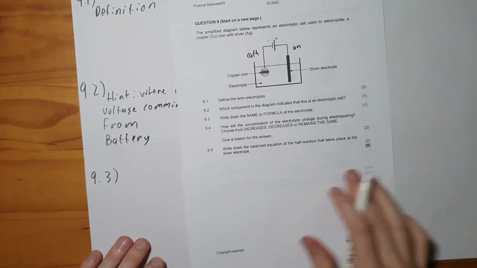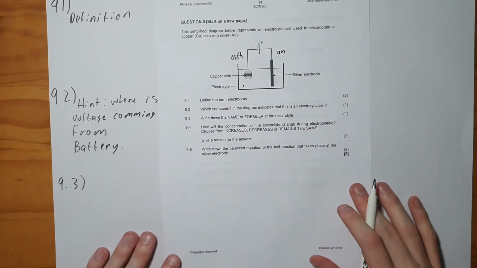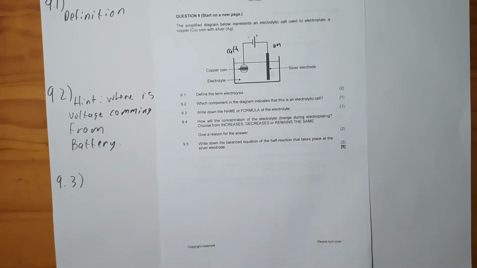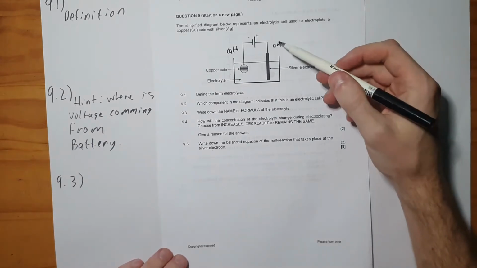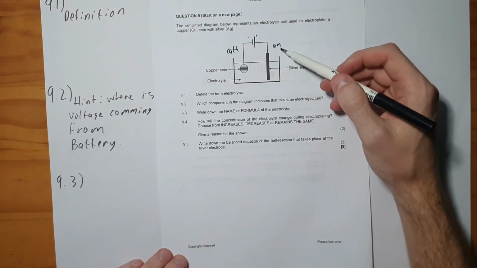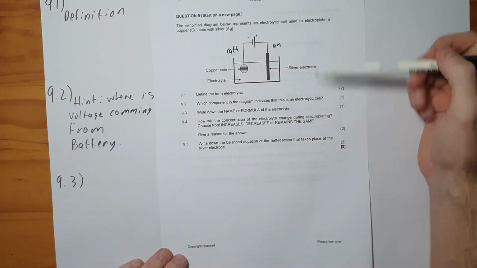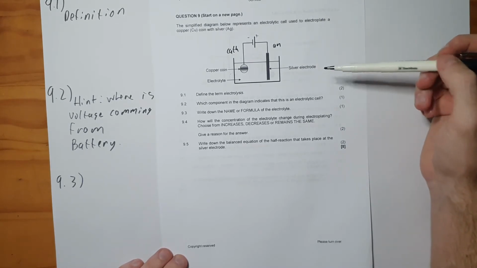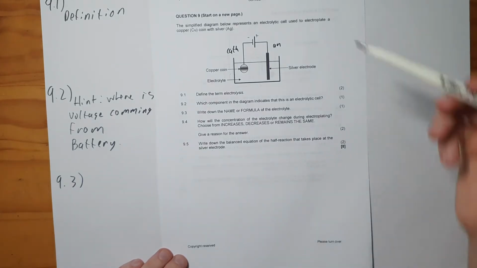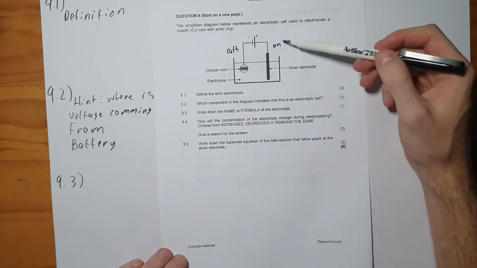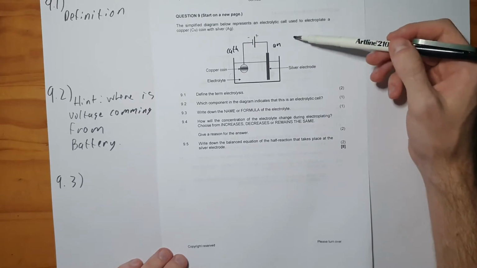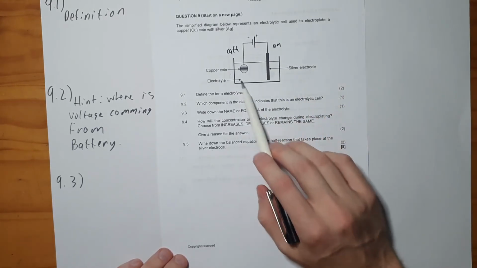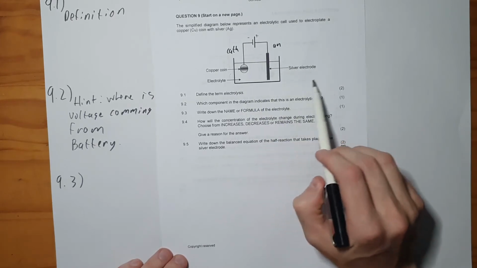Now, looking at 9.3, it says write down the name or formula for the electrolyte. You need to note that the anode is where oxidation takes place, and we know that from our little saying OIL RIG: oxidation is loss of electrons and reduction is gain of electrons. So oxidation is happening here on the silver electrode and it's losing electrons. So the electrolyte needs to have something with silver in it.